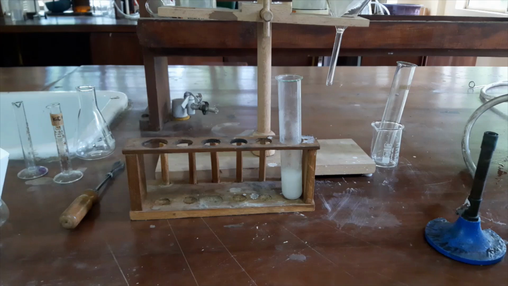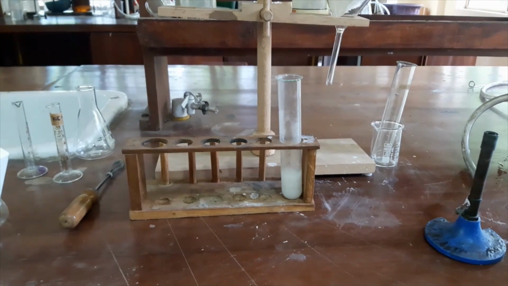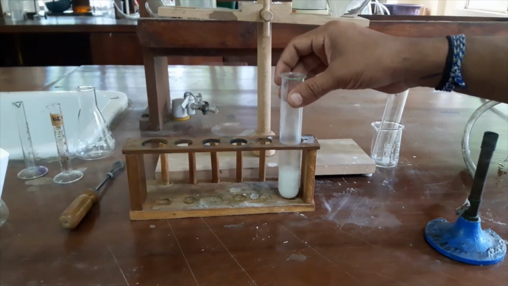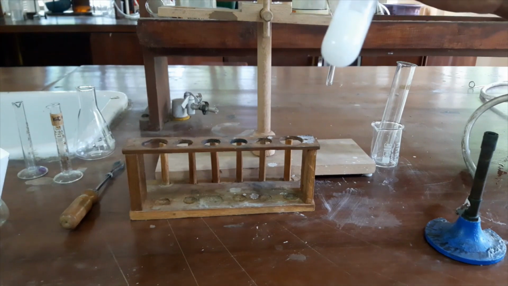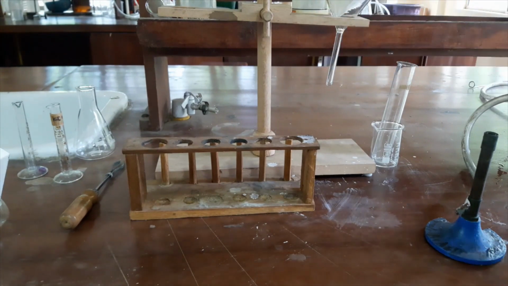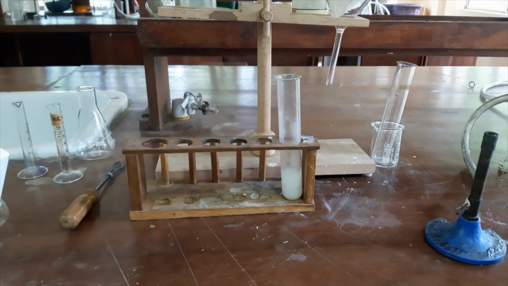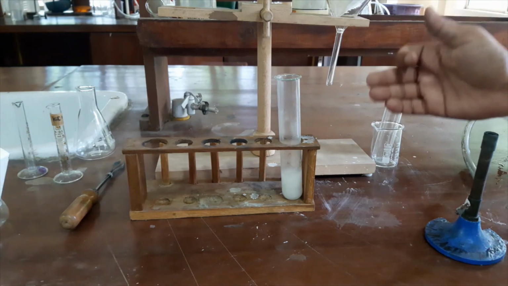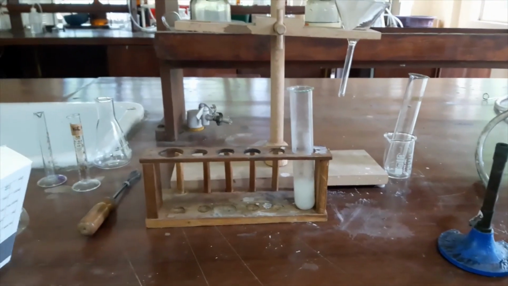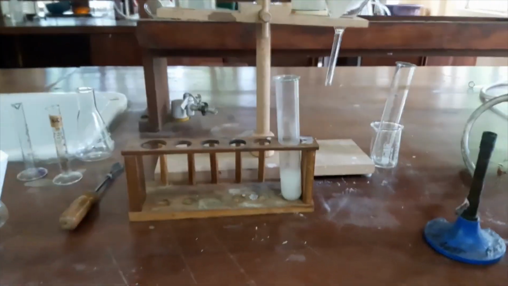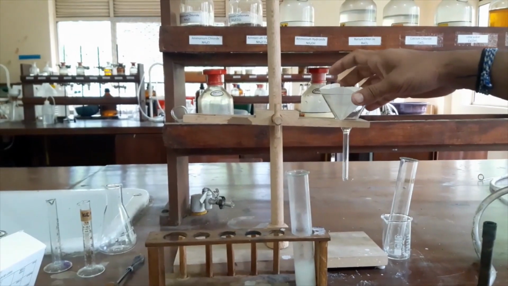Now you can see our sample here. I have to heat this sample until it is totally dissolved. After that we will filter it using this hot filtration method. You can see the filtration apparatus here.